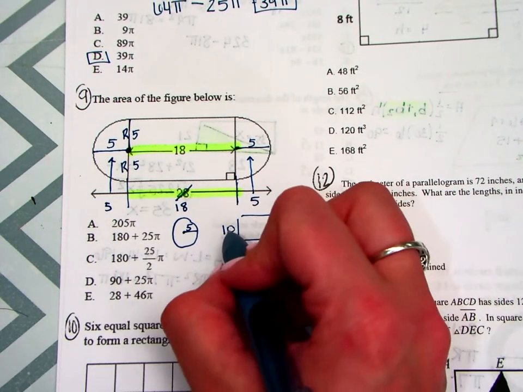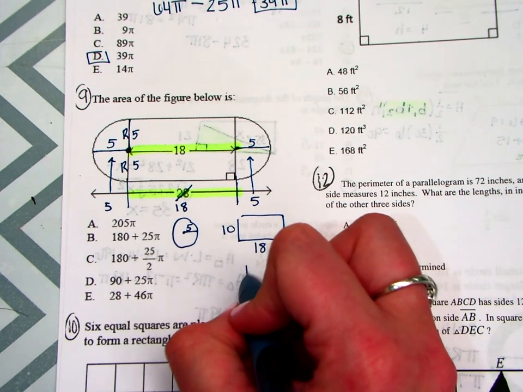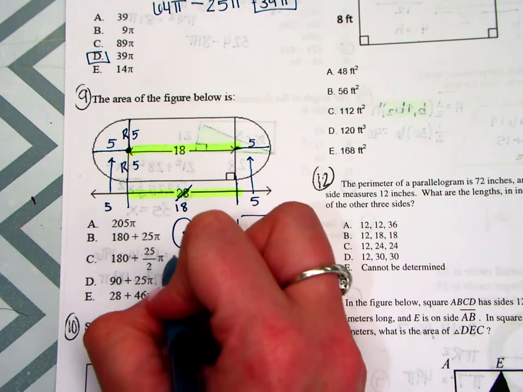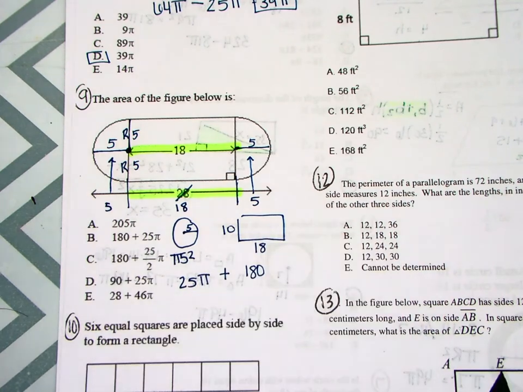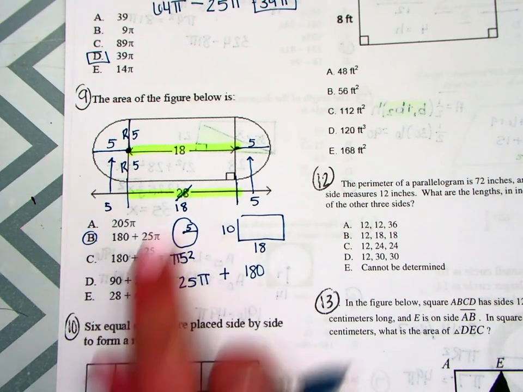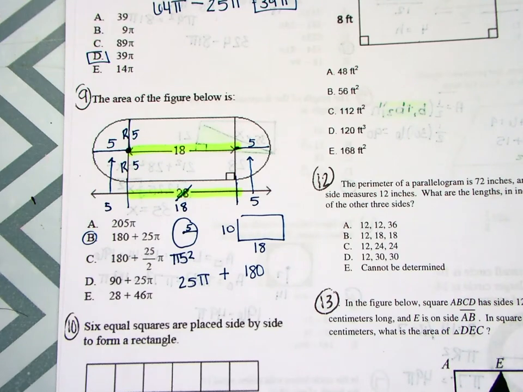So to do this problem, 10 times 18, length times width is 180, plus pi times 5 squared. 5 squared is 25 pi. Looking at the answers here, the number usually goes first, so the correct answer is B. 180 is the area of the rectangle, and then 25 pi is the area of the circle.